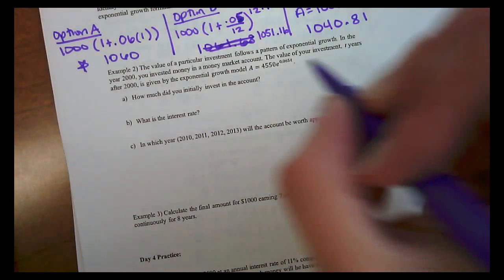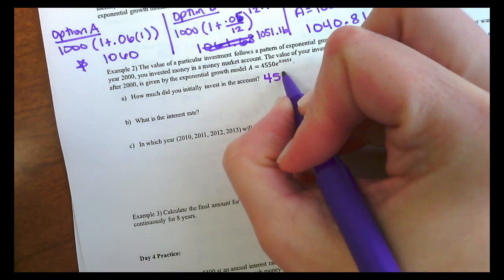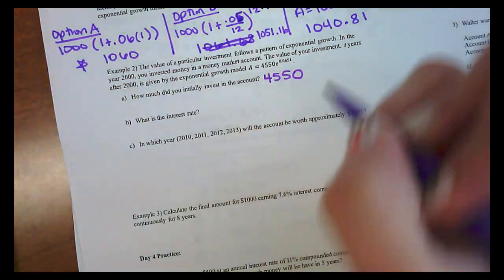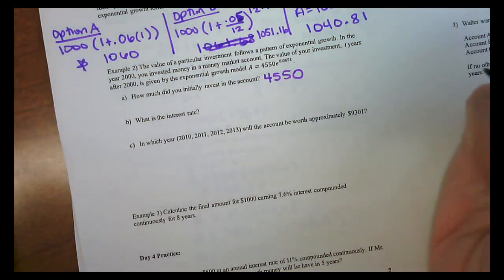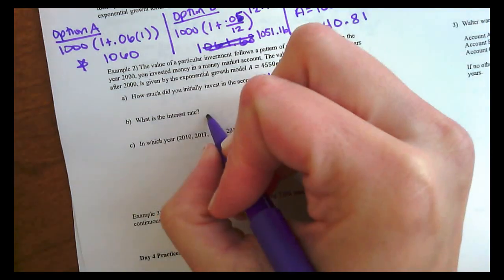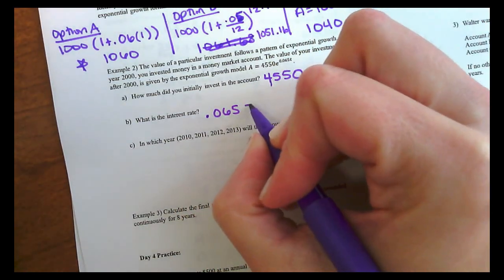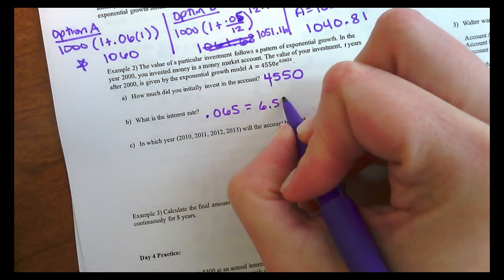So if we look at our formula, what's in the spot for P? 4,550 is in the spot for P. So that's how much I initially invested. What is my interest rate? It says 0.065 where the R goes. So that's the same as 6.5%.